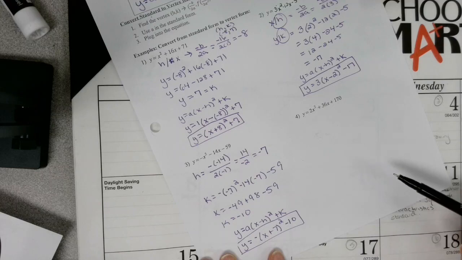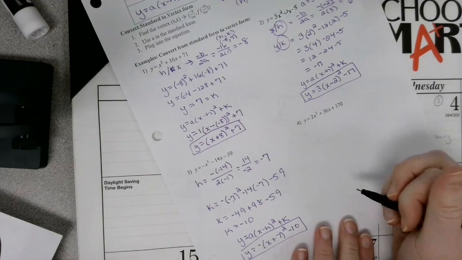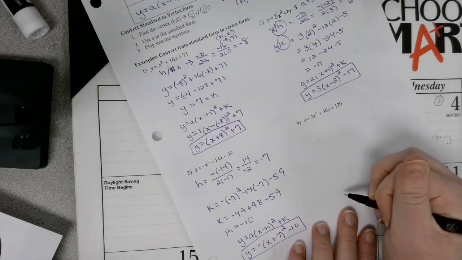Try the last one by yourself. I'm going to put the final answer here. The answer key answers will be on Classroom if you need it. Pause the video so you don't see the answer.